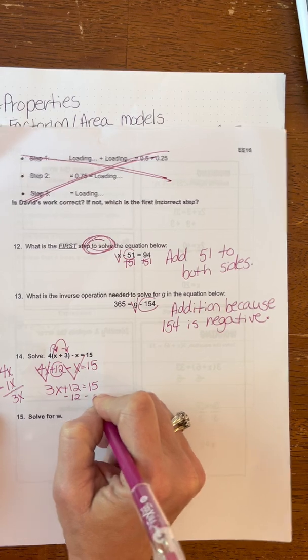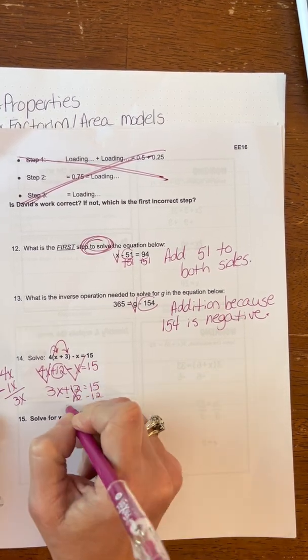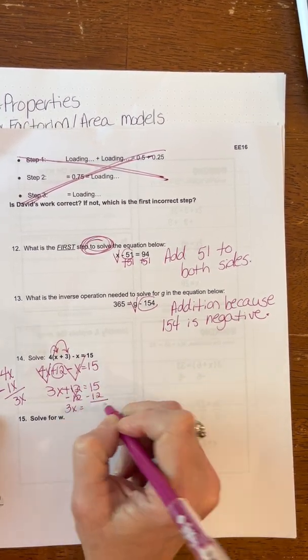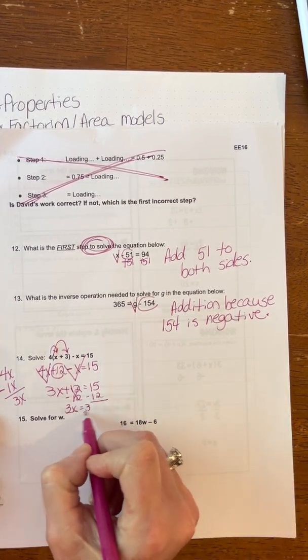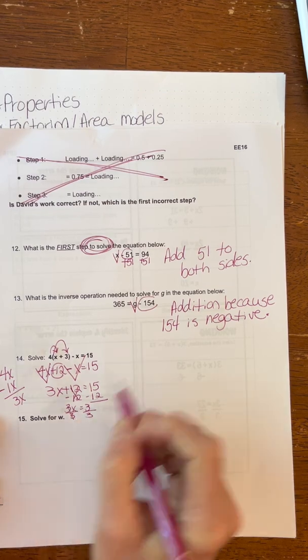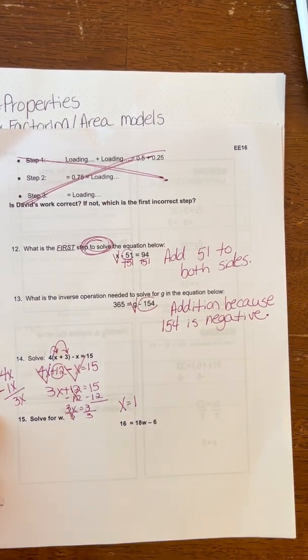I'm going to subtract 12 from both sides. 3x equals 3. Divide both sides by 3, and x is equal to 1.